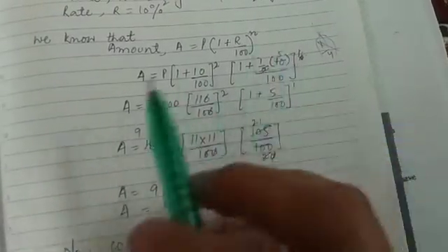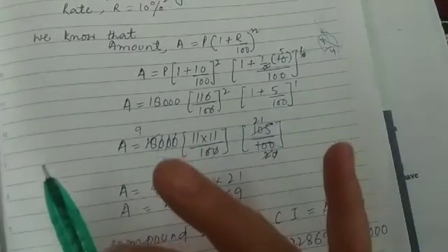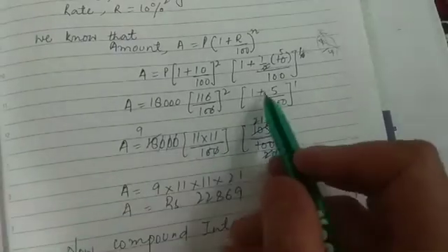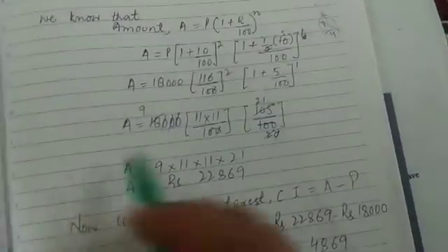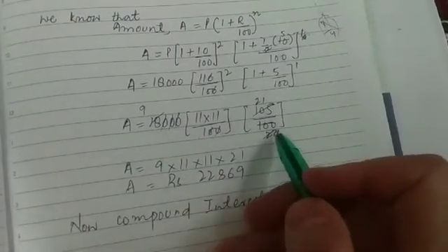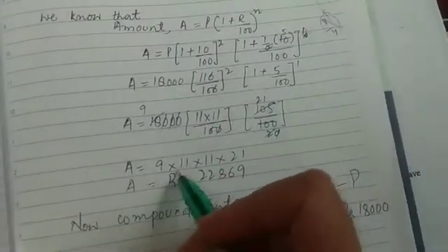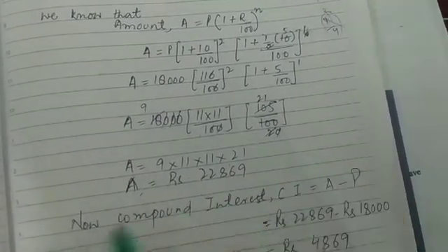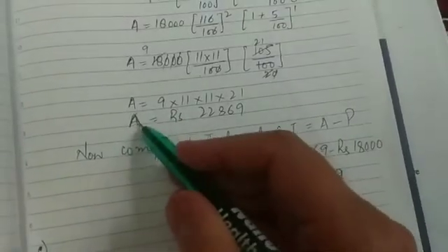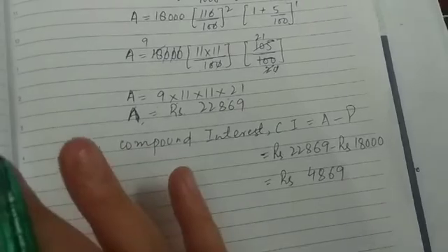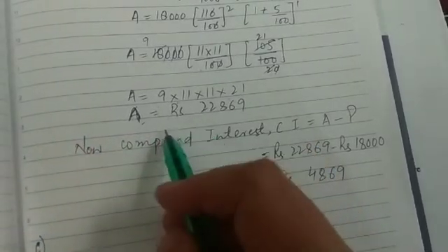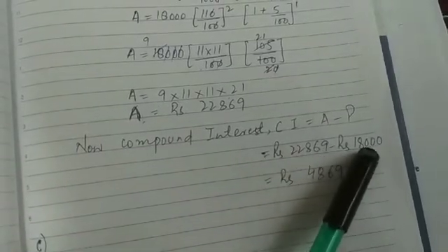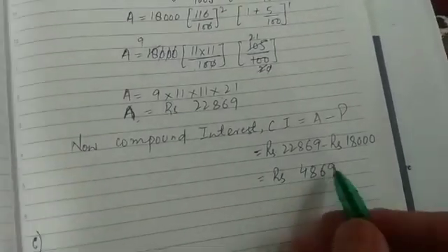2 1s are 2, 2 5s are 10. So 1 plus 5 upon 100 whole raised to the power 1. So here it is 0 0 cancel, 11 into 11 upon 10 into 10, 100. So here it will be 105 upon 100. So after dividing the values, it's coming out to be 9 into 11 into 11 into 21, and the final amount is coming out to be 22869. So this is my amount answer, but we have to find the compound interest as well. For that we have to subtract the principal from the amount. So it is 22869 minus 18,000, and the final answer is coming out to be 4869.